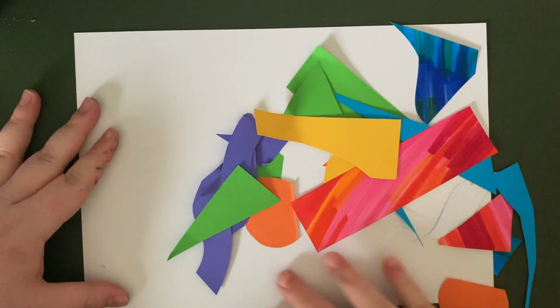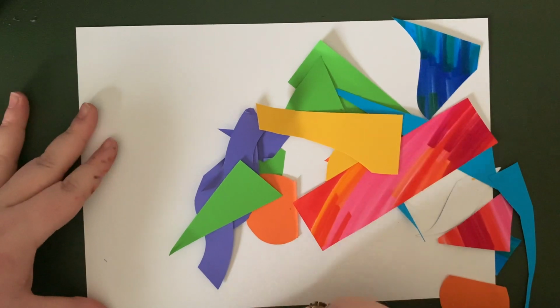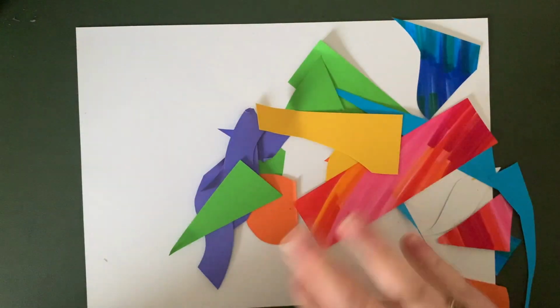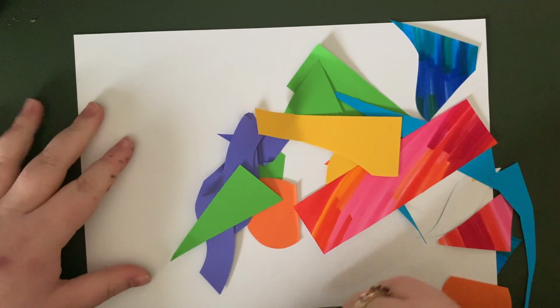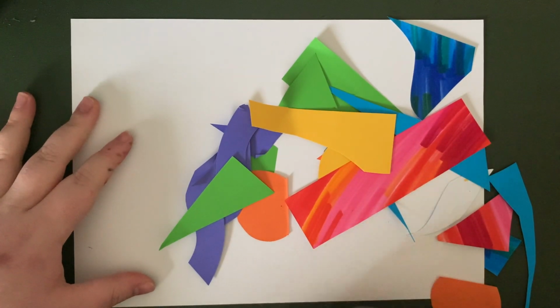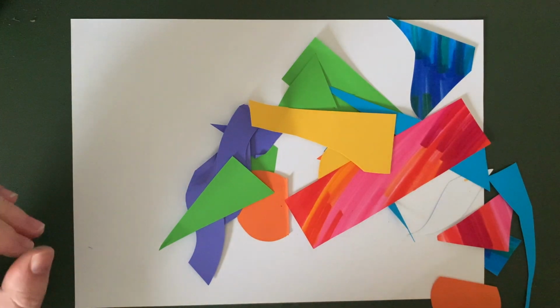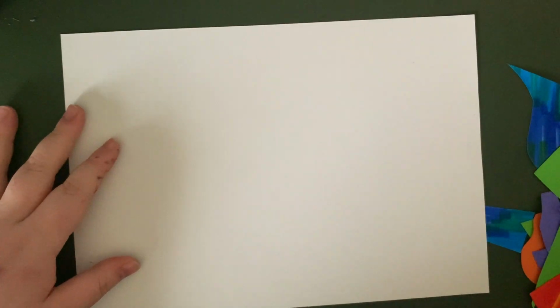So I'm going to arrange them on the piece of paper without gluing them down first. And then once I'm happy with how it looks, I'm going to glue it down. I might also have to trim and change some of them as I go just to make it work, but that's okay. All right, let's see how we go.